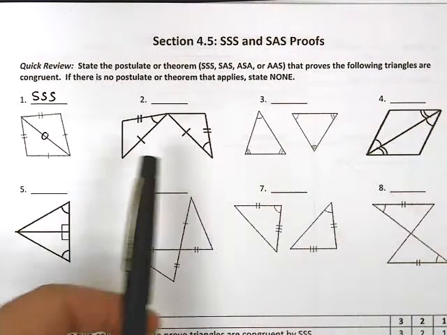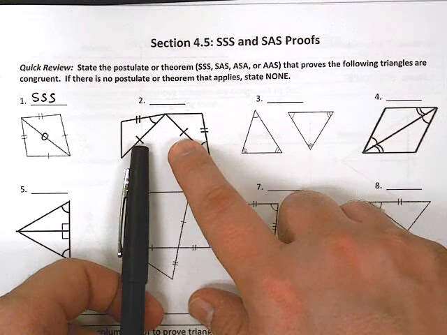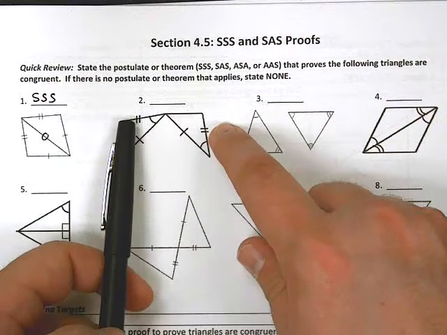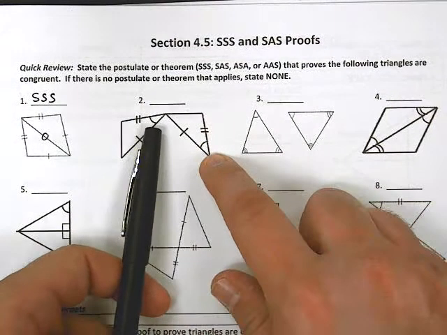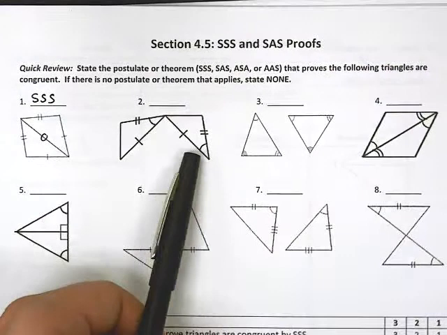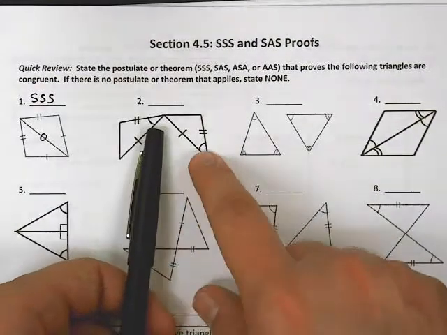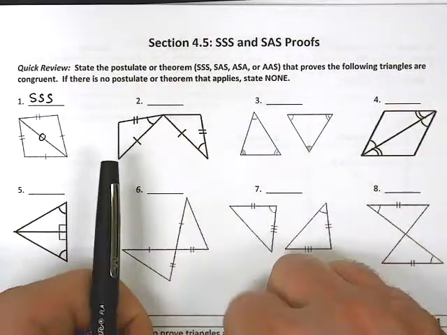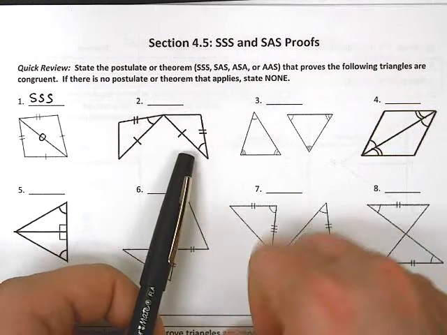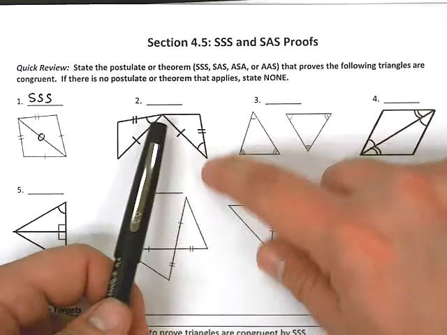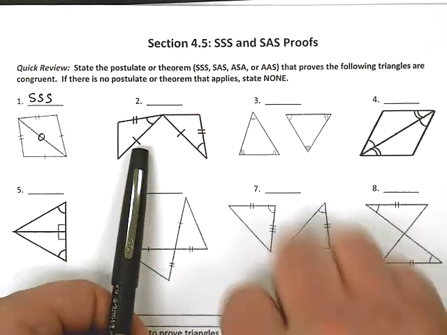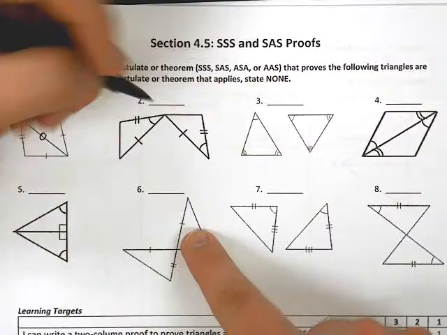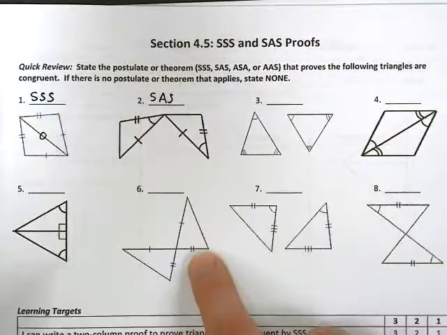Now, in number 2, I have one set of sides, another set of sides, and then I have this angle. It's super important that this angle is right between, or included between, the two sides. And is it? Absolutely. Both of the sides are part of that angle, and the same thing over here. Okay, so this is good. This is side angle side.